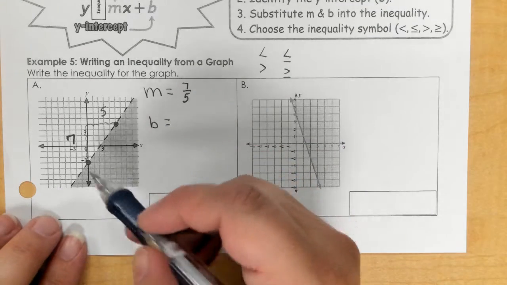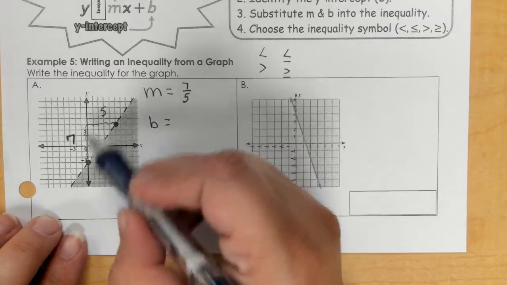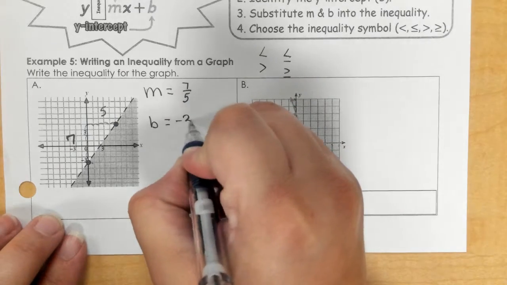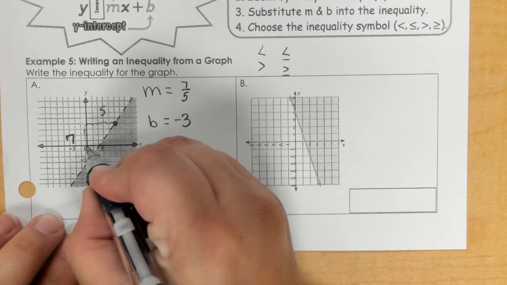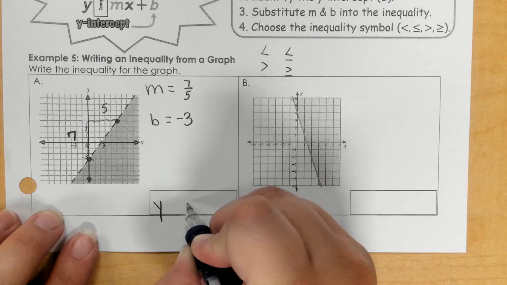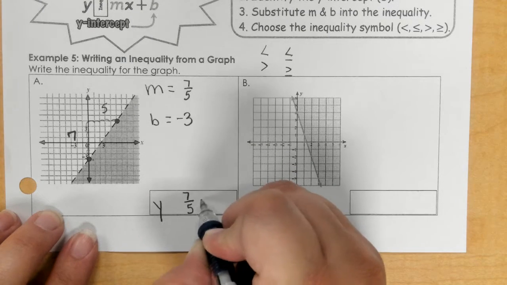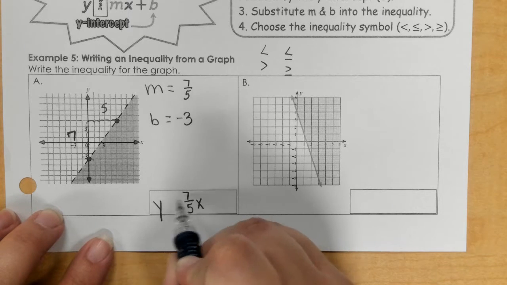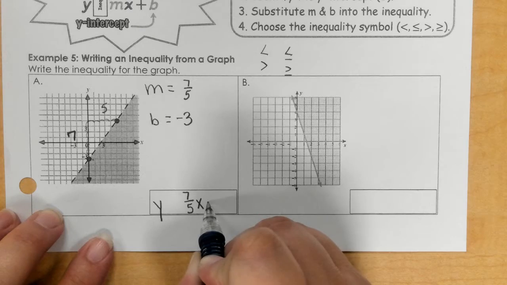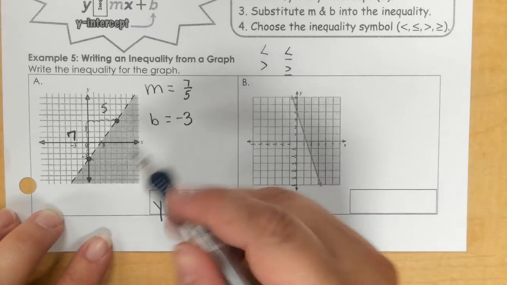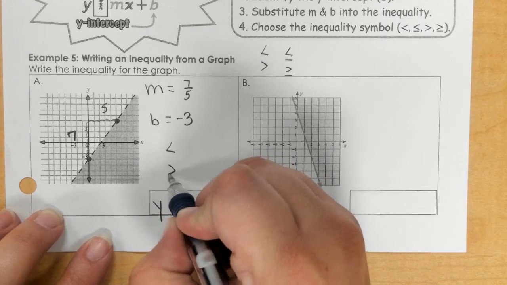Now my y-intercept is, where does this line cross the y-axis? And that would be right here at -3. And I can see there's 0, so -1, -2, -3. So now I know this much of my inequality, which is really not an equation, more of an inequality. So I would say y something 7/5 x, so mx plus b, but I can't do plus because I have a -3, so -3.